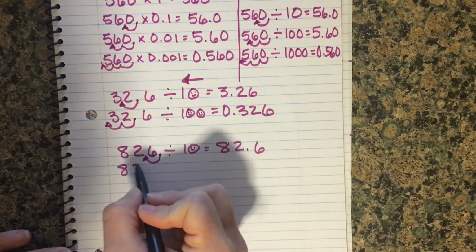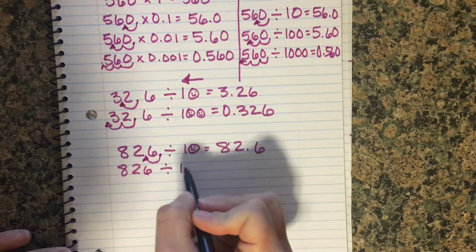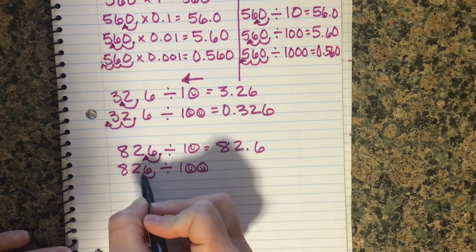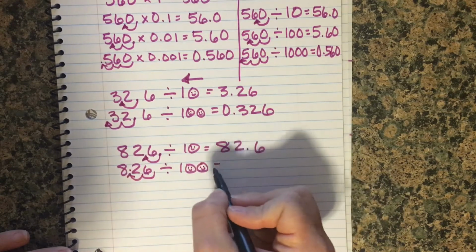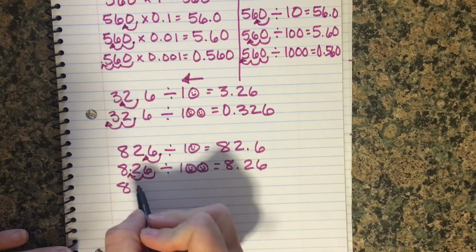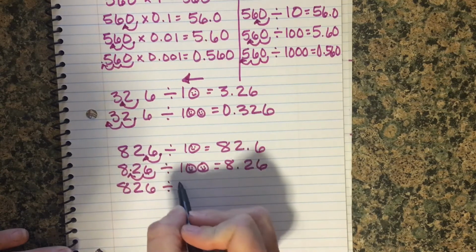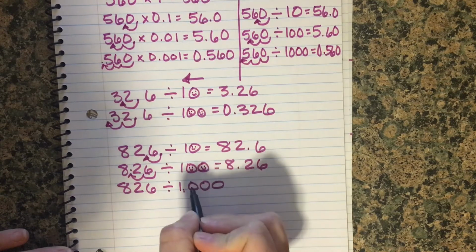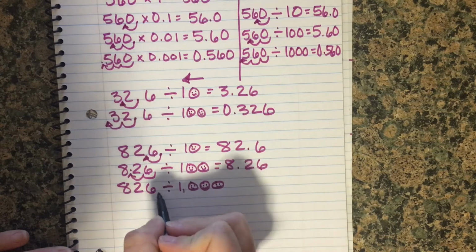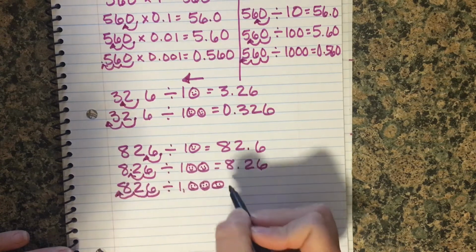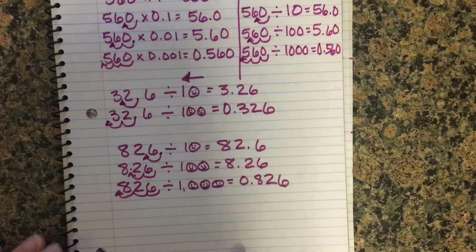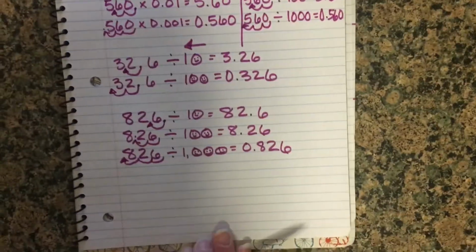If I were doing 826 divided by 100, I have 2 zeros, 2 hops, and I get 8 and 26/100. If I have 826 divided by 1,000, I have 3 zeros here, and I hop, hop, hop. I get 826 thousandths. So every time you're just moving that decimal over.